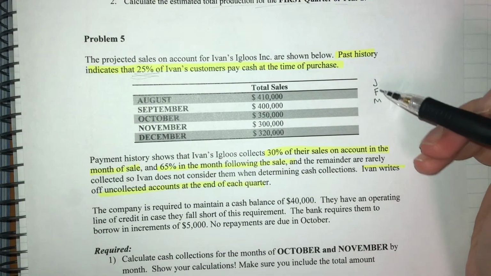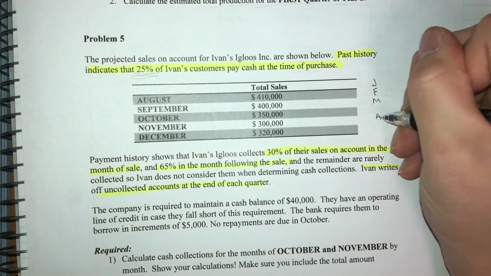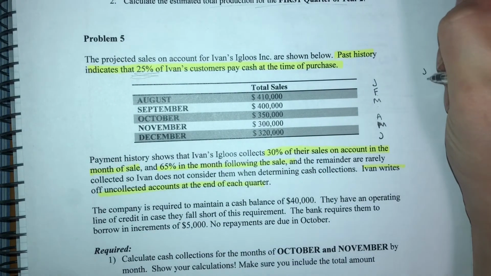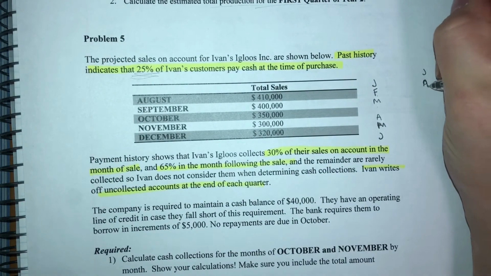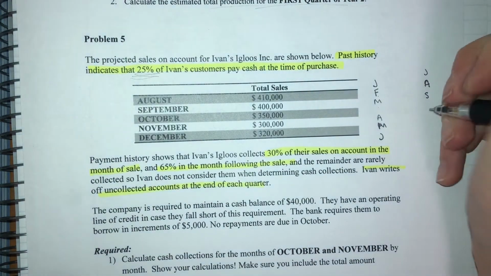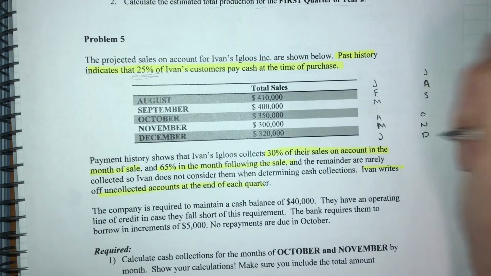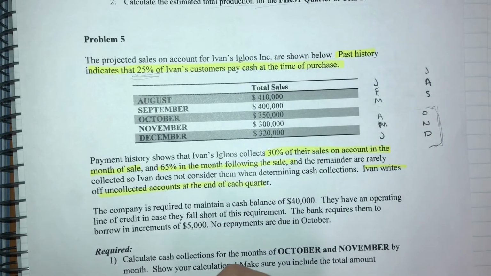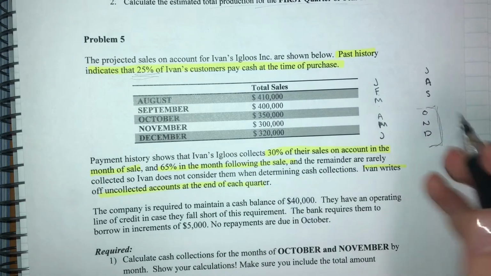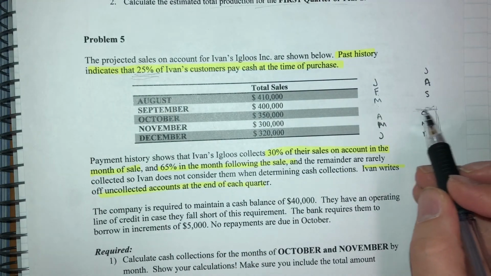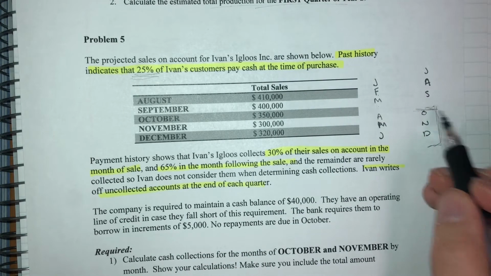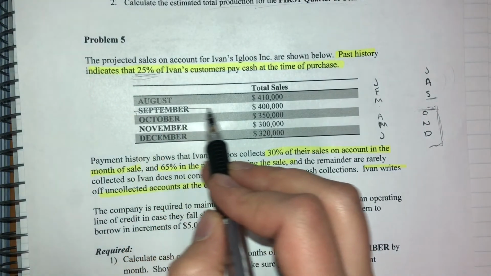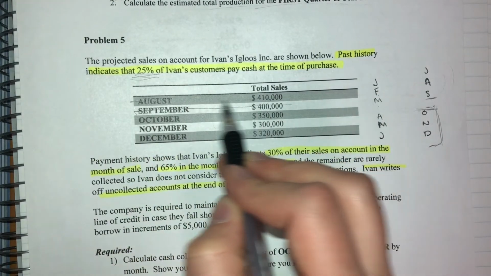So quarter 1 is January, February, March. The second quarter would be April, May, June, and then July, August, September, and October, November, and December. So we're dealing with this quarter right here, October, November, and December. At the end of the previous quarter, everything got written off. So we're not going to worry about September, and we're not going to worry about August.